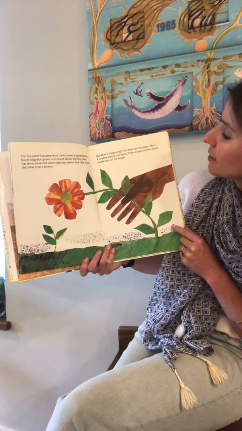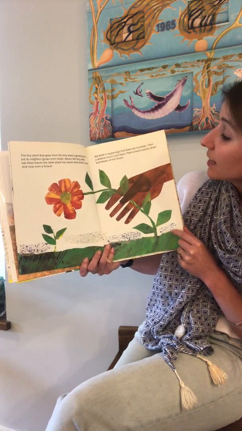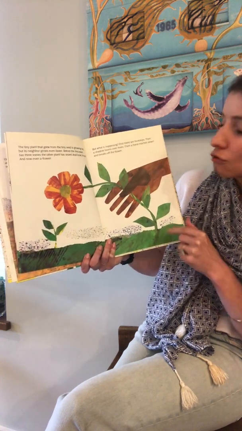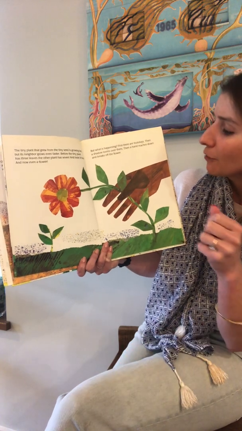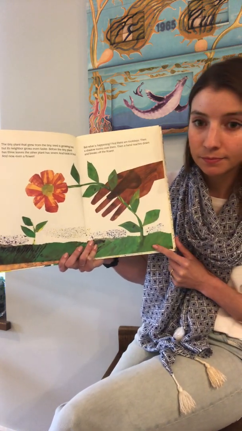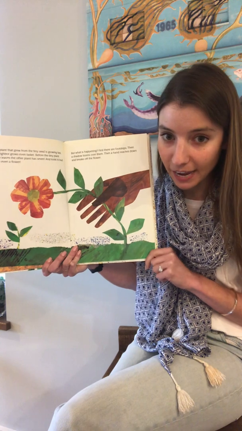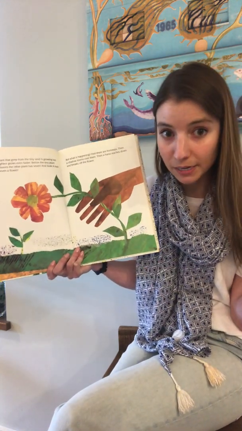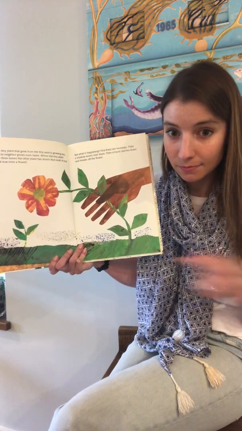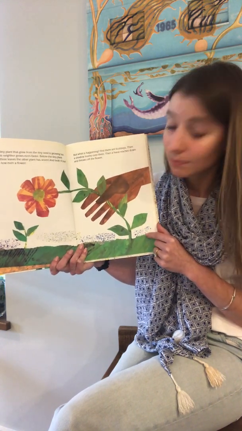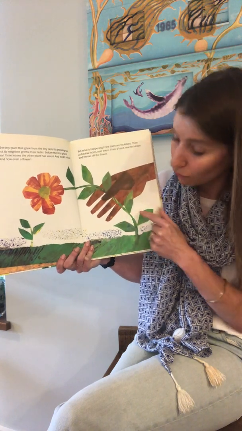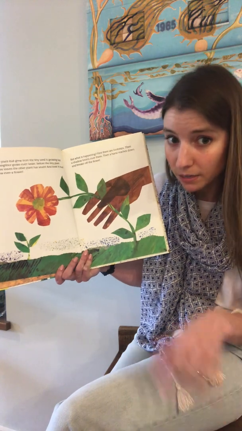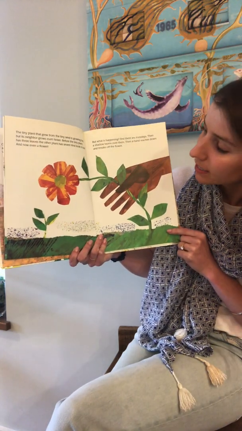But what is happening? First there are footsteps, then a shadow looms over them, then a hard hand reaches down and breaks off the flower. What do you think will happen to the flower if a hand comes down and breaks it off? Do you think the flower will keep growing? No, it won't keep growing because it's been ripped out of the ground. So it won't be able to stick its roots in the ground anymore and get water and sunshine.